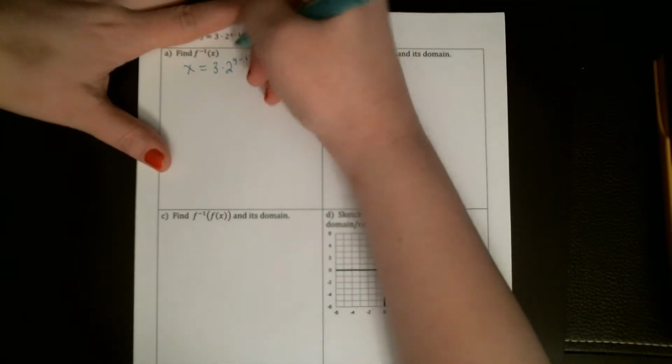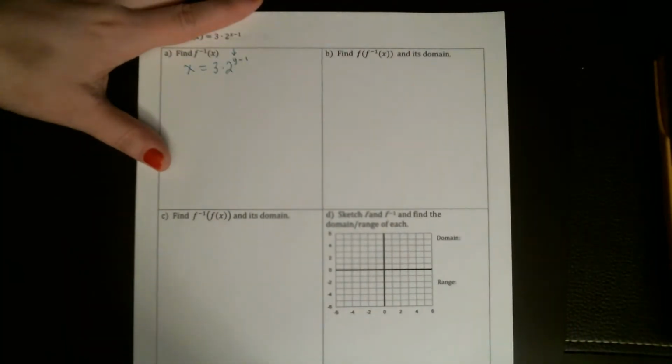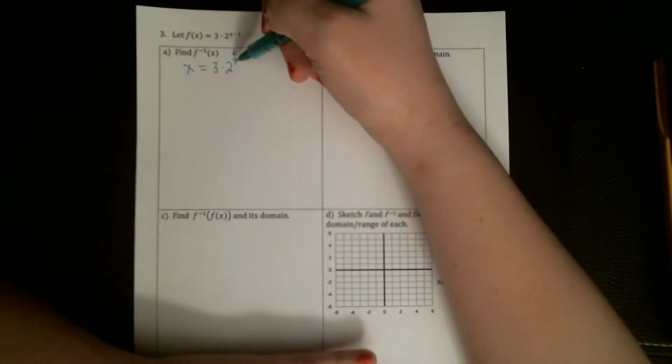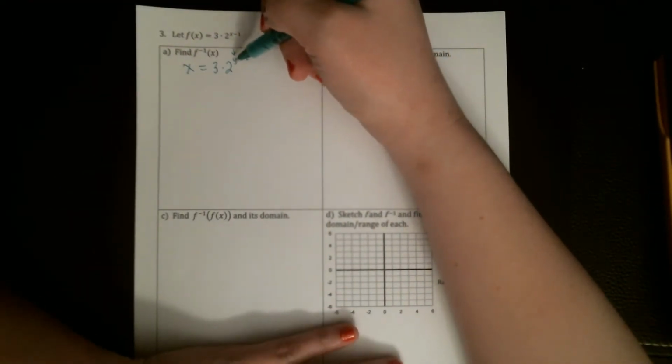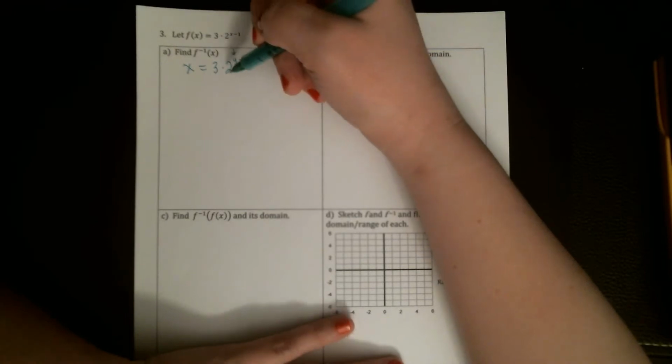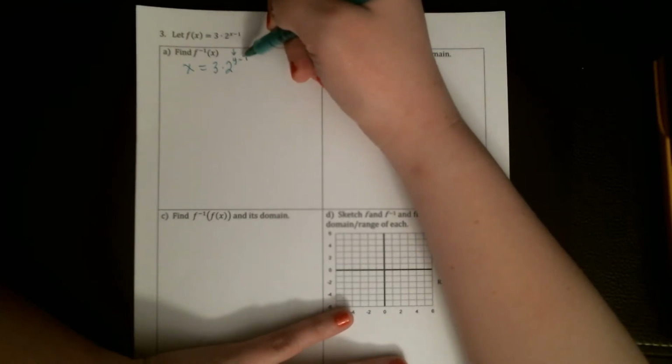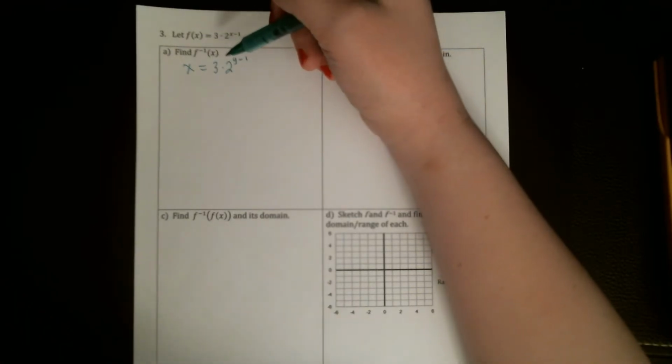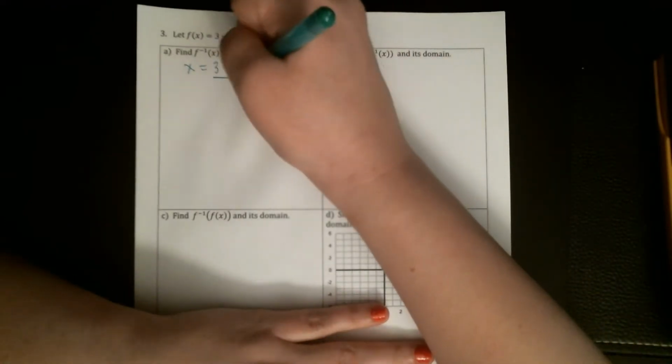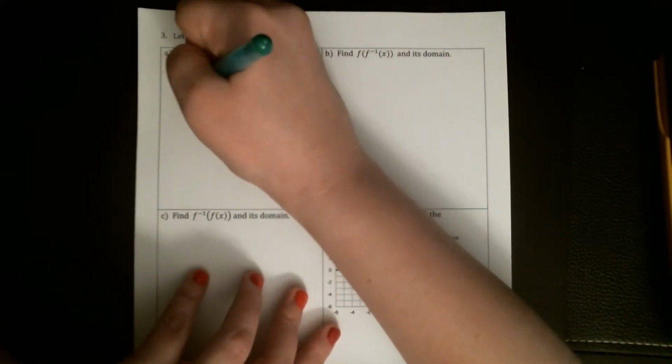There is only one y on one side of the equation, so this is going to be reverse order of operations. If I were to pick a number and plug it in for y, the order would be subtract 1, exponentiate with that base of 2, and then multiply by 3. I want to reverse that, so I'm going to divide by 3.